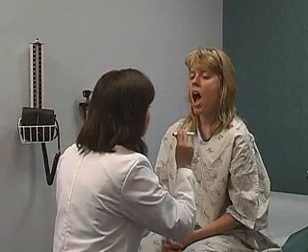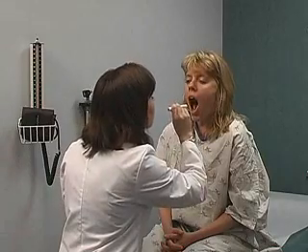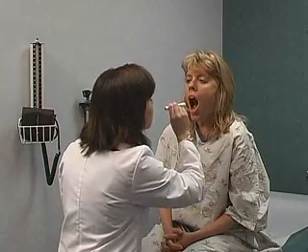You should observe the patient's articulation throughout the history and exam. Also, ask the patient to open his or her mouth and say, "Ah." Look for symmetric movement of the palate.